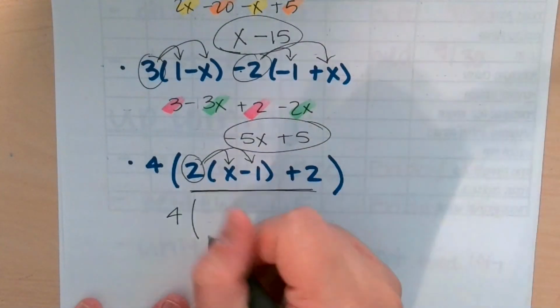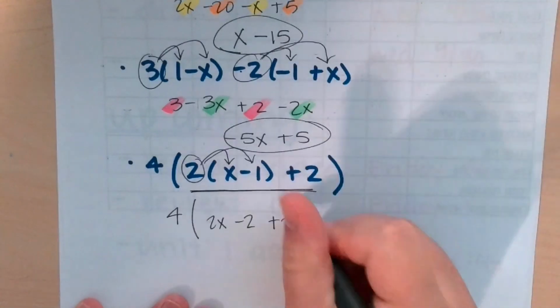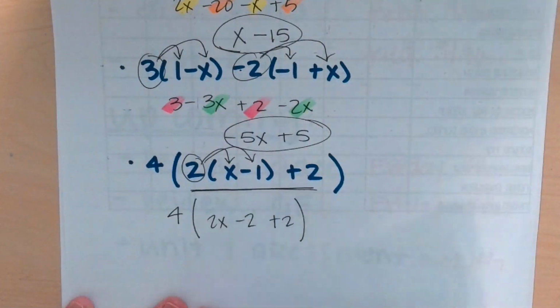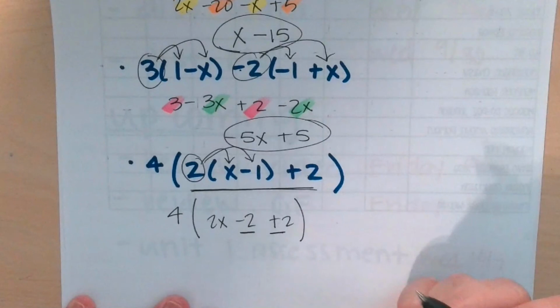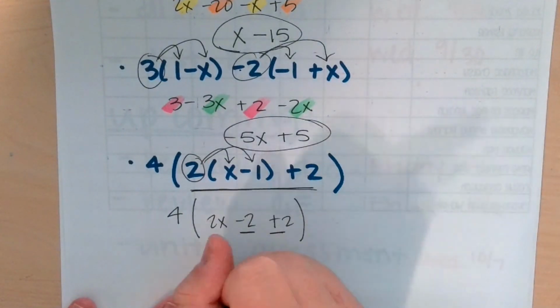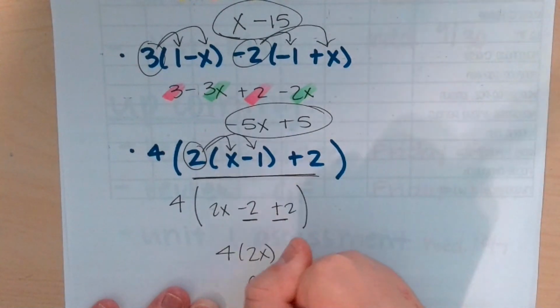We distribute the 2, we get 2x minus 2. Bring down that plus 2 from above. We can clean this up, right? Negative 2 plus 2, that actually just goes to 0, right? So we're left with 4 times 2x, which just gives us 8x.